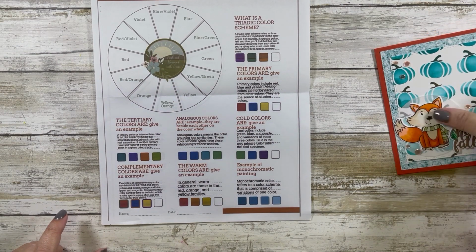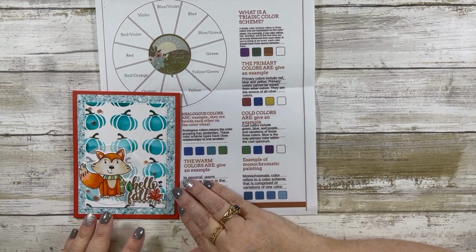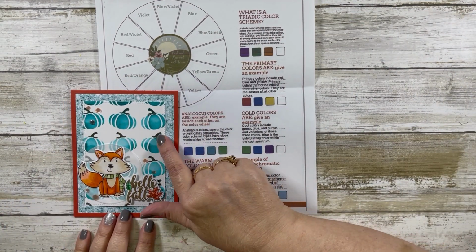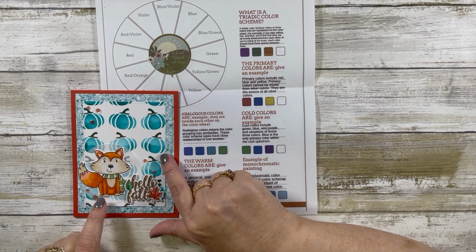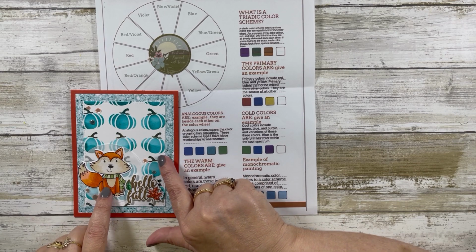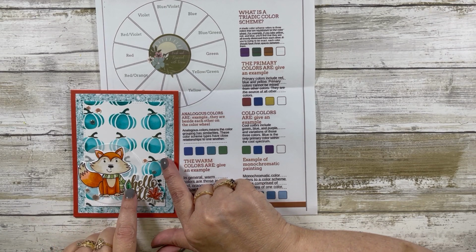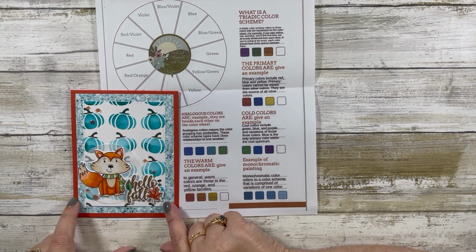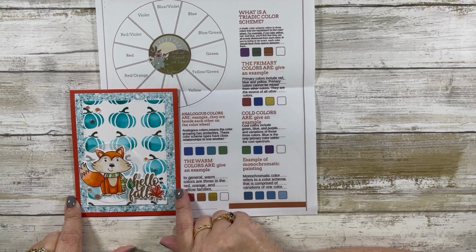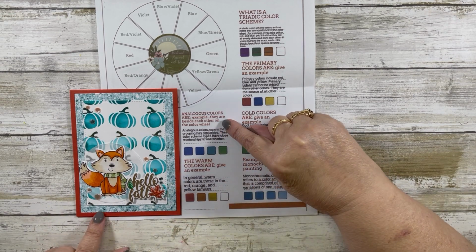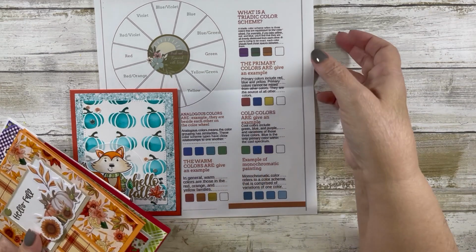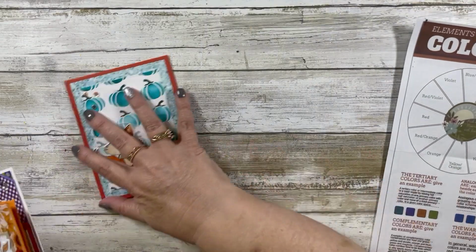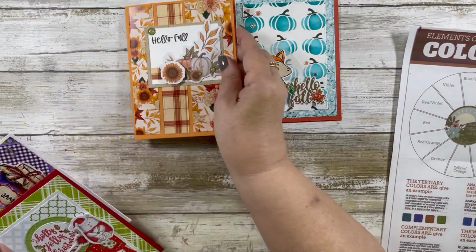And then we have this card to represent the analogous colors. We have your teal and your orange that kind of go together, with a little bit of green pulled in there. So there we have our analogous colors. So there are my four cards to tell you all about the rest of the color wheel.